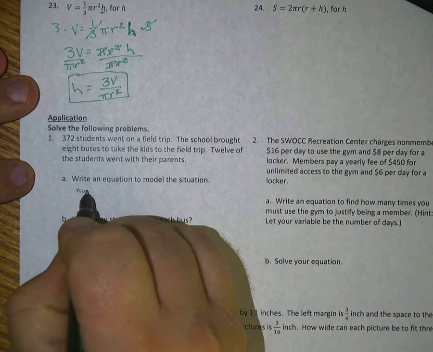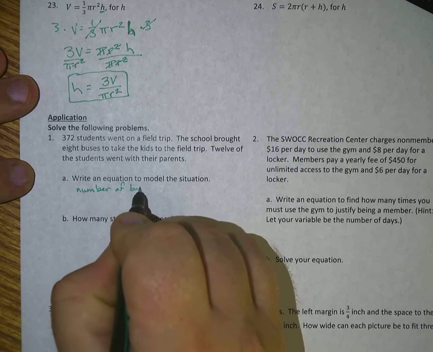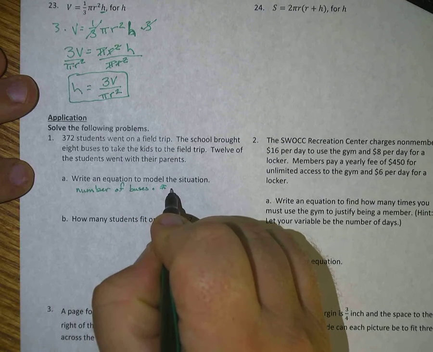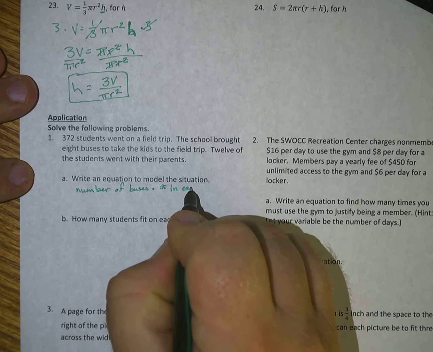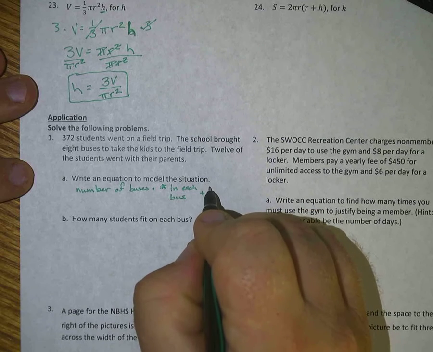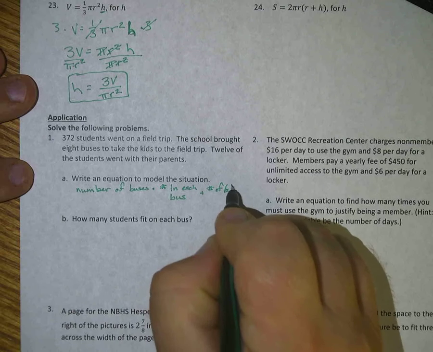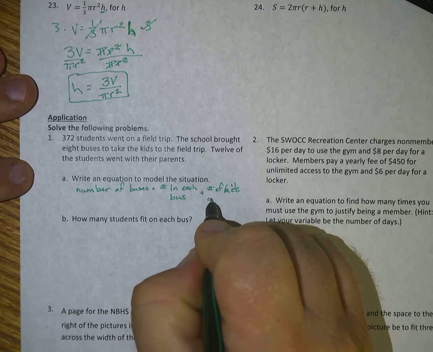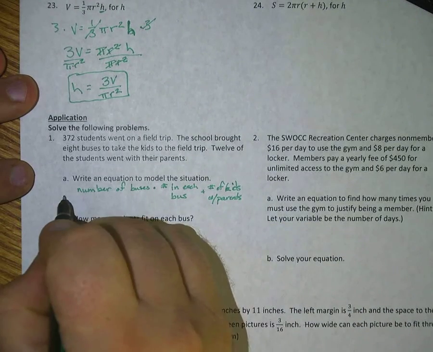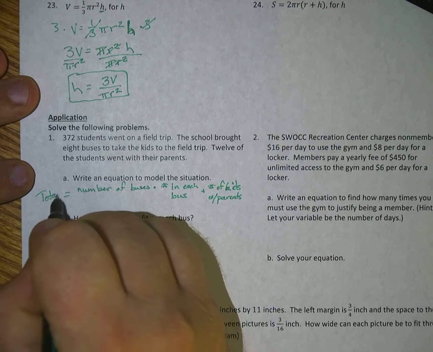let's say we have number of buses times the number in each bus plus the number of students, or of kids, let's go kids, that went with their parents. And that is all going to equal the total number, or the total kids.